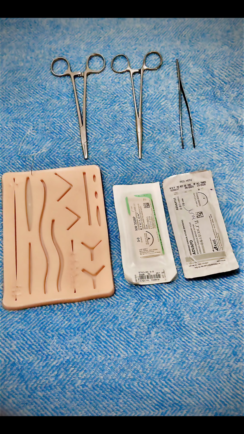So now we understand suture packs. We are ready to learn the instruments required for suturing. In part 2 of this series, we will discuss needle holder, forceps, scissors, artery forceps and how to handle all these instruments.